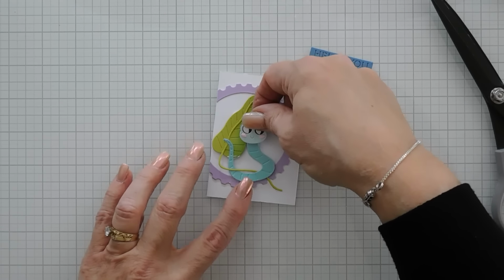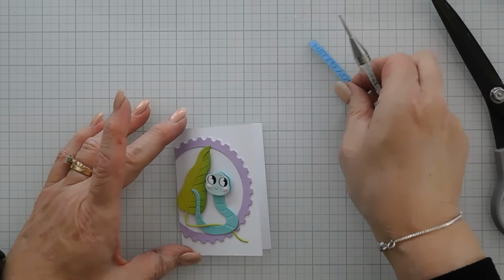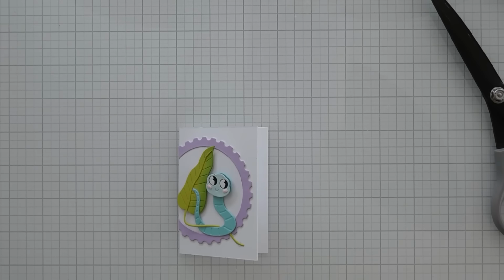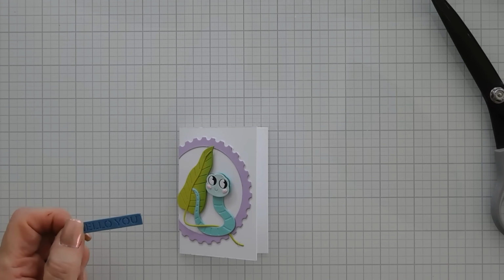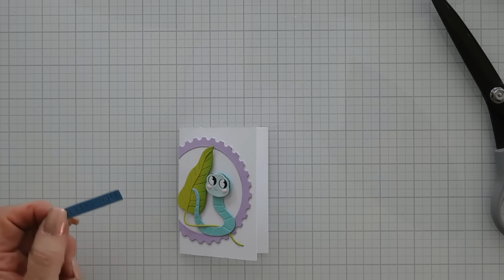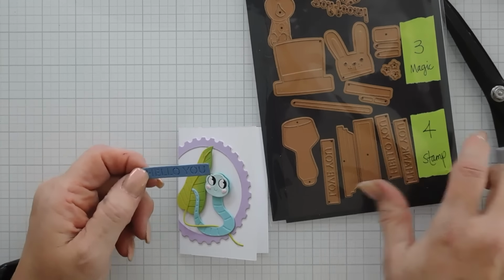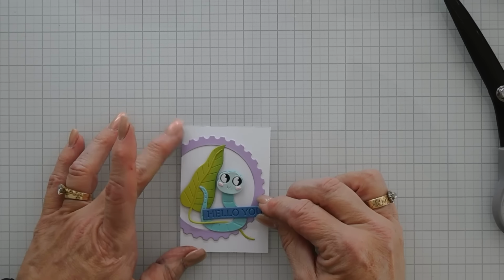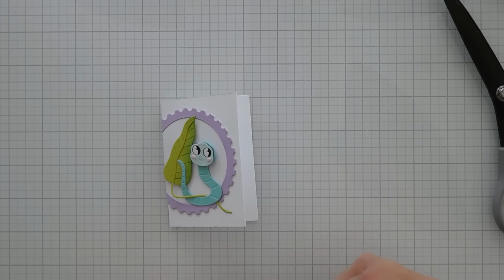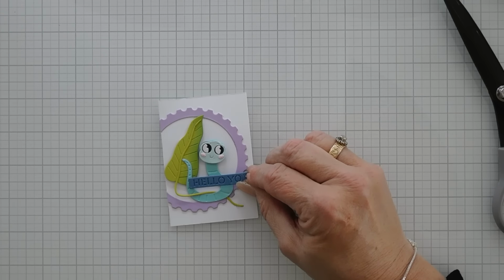And we can add him. So adorable. And then I went ahead and die cut out the Hello You. The Hello You is from window number 4's die set. There's 3 greetings in here. We're going to use the Hello You. I cut it out with the blue cardstock. And I'm going to just add some foam tape behind here, and we're going to tack this right here.